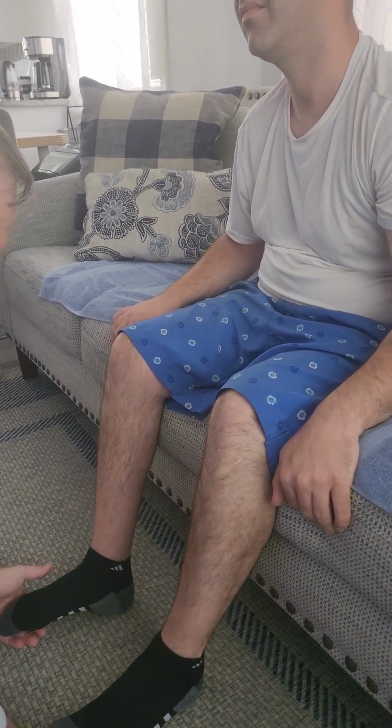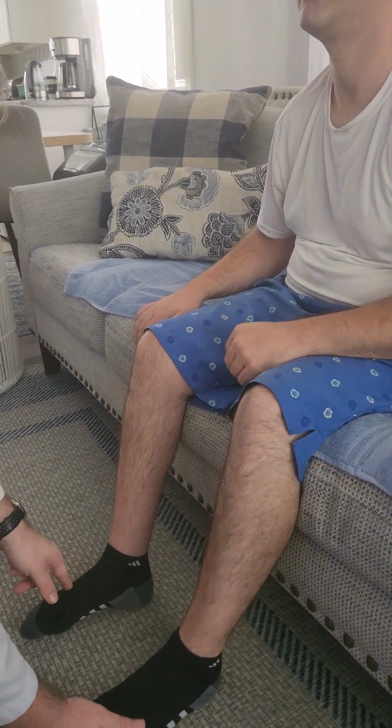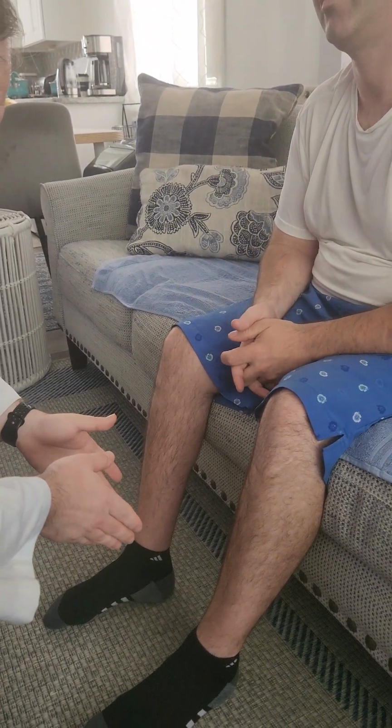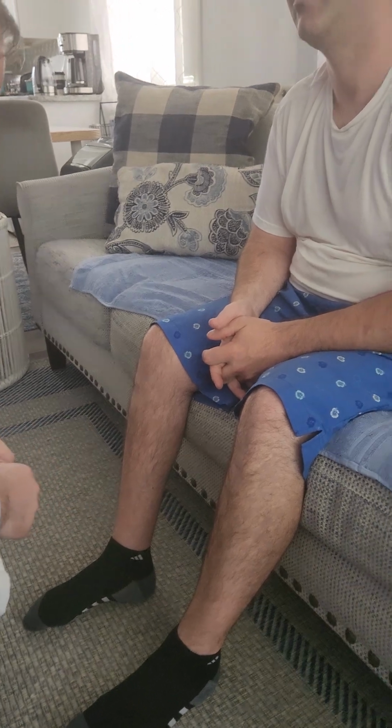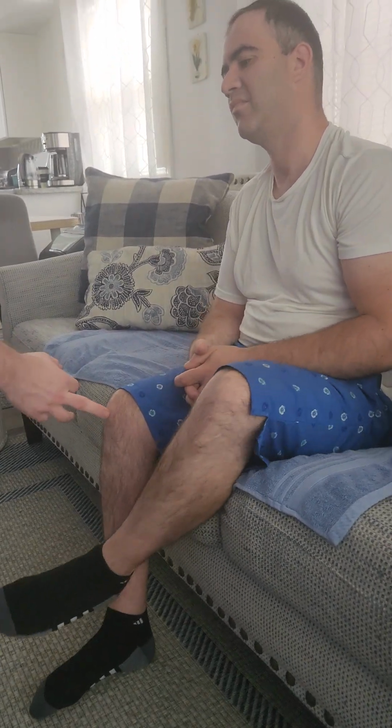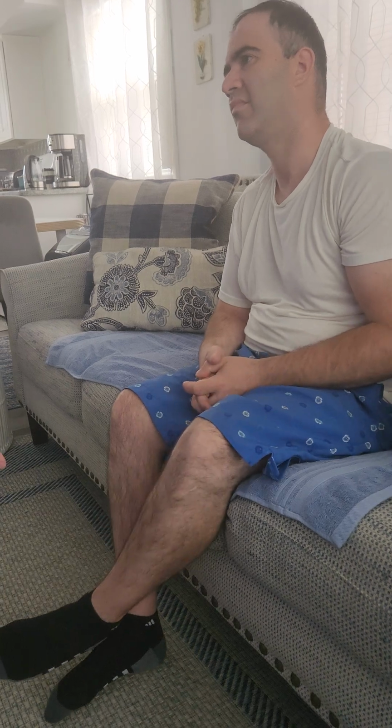And again, I noticed the right one is having difficulty, but for this patient it is normal. And then with your left toe, I want you to go across your right, from your knee down, okay? And then with the other side.